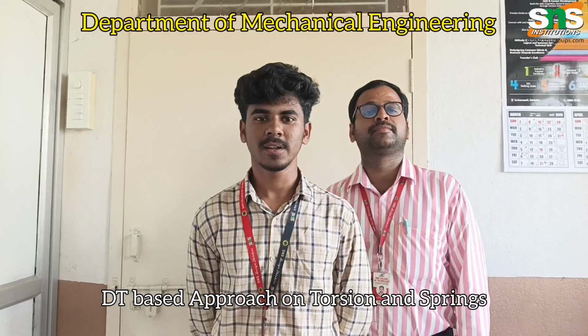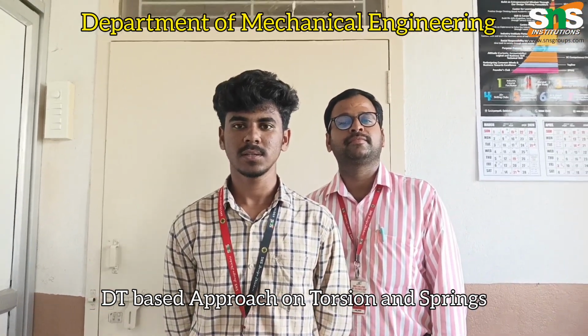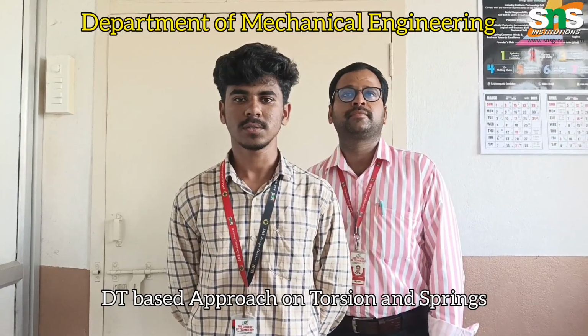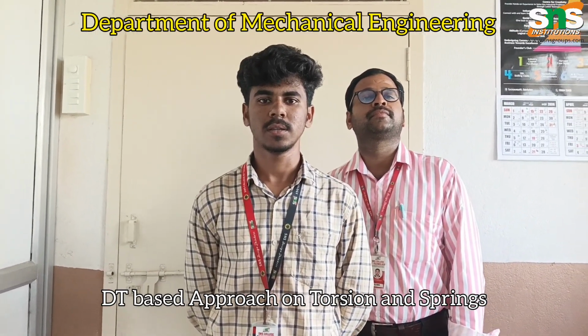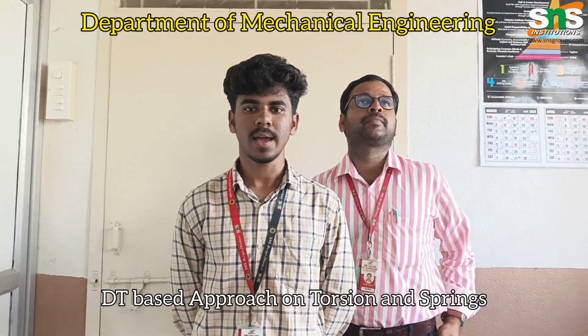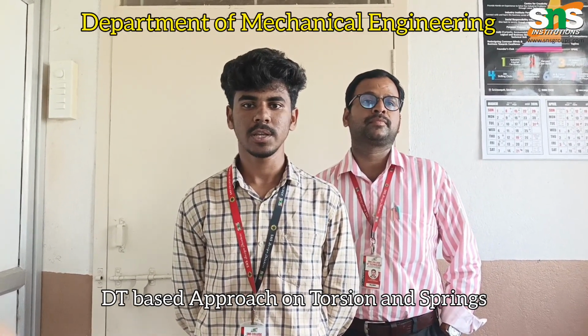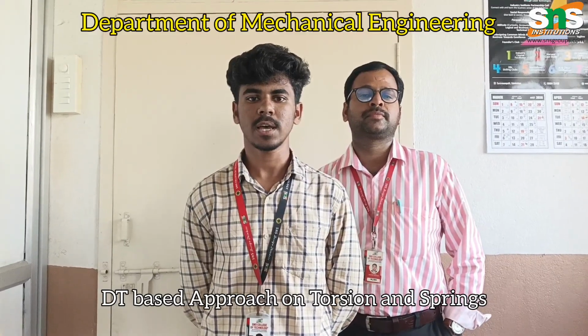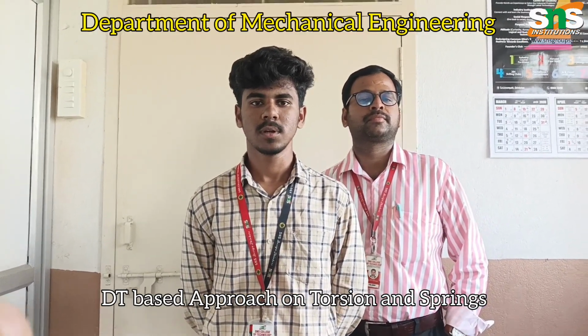Now I am going to tell you about the torsion formula. In strength of materials, the torsion formula, also known as the torsion equation, describes the relation between the applied torque and the induced shear stress and the angular deformation of a circular shaft. It is a fundamental equation used to design drive shafts, axles and other rotating components.